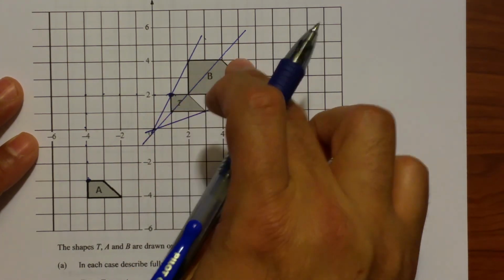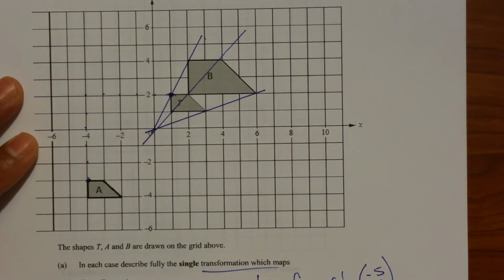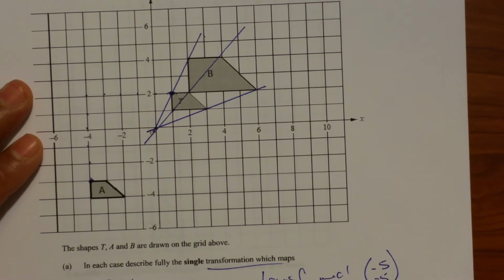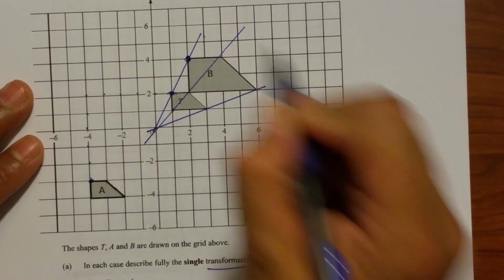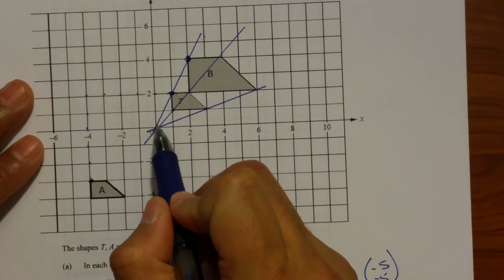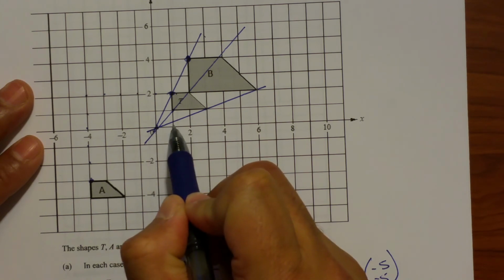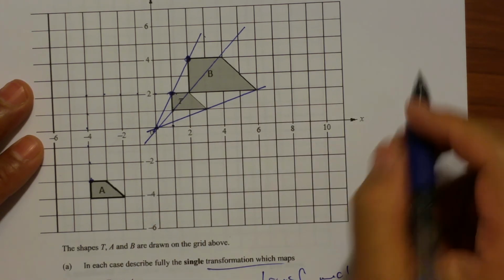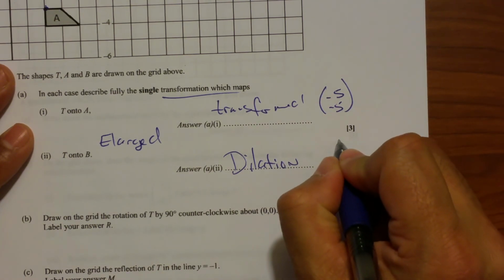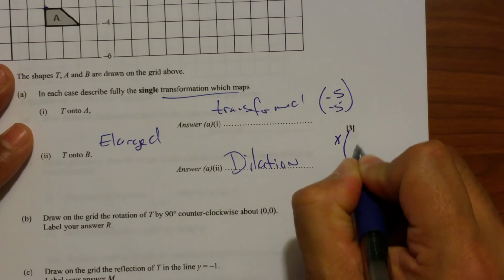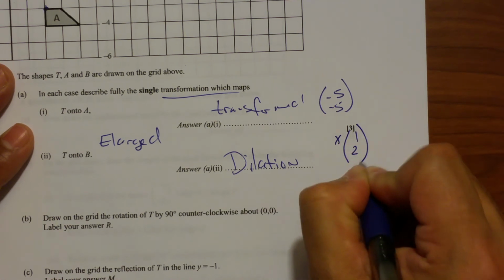So if it's T onto B, it actually is going to be enlarged. So I just wrote enlarged down there. I'll bring it back up just so you can see this in a moment. So it's enlarged. Now let's figure out. I know this point is going to end up on that point right there. So from this point, it's going to be right 1, up 2. So right over here, I'm going to start off, because I'm going to put an X for my scale factor, and it's right 1, up 2.